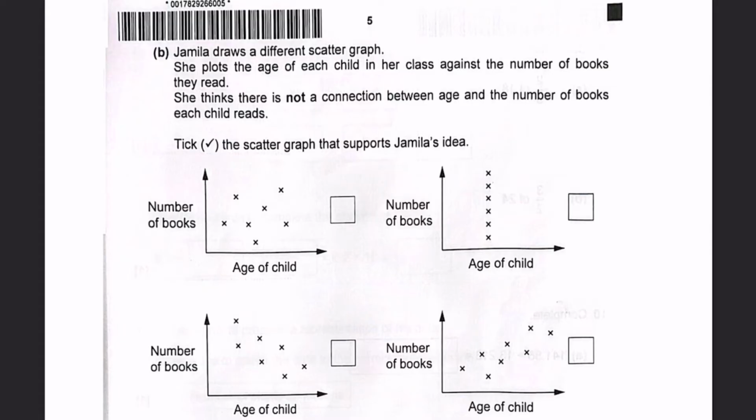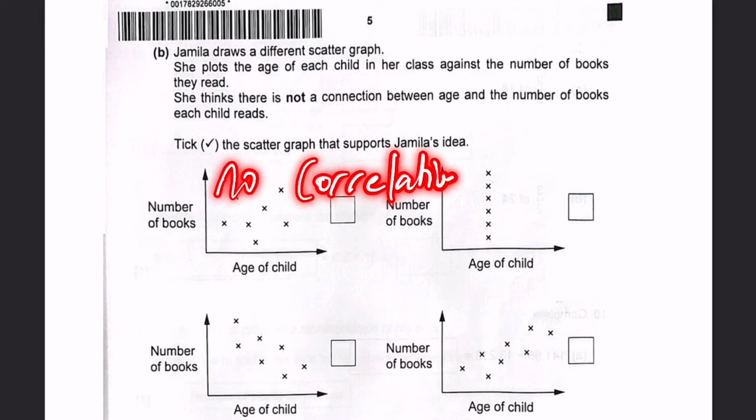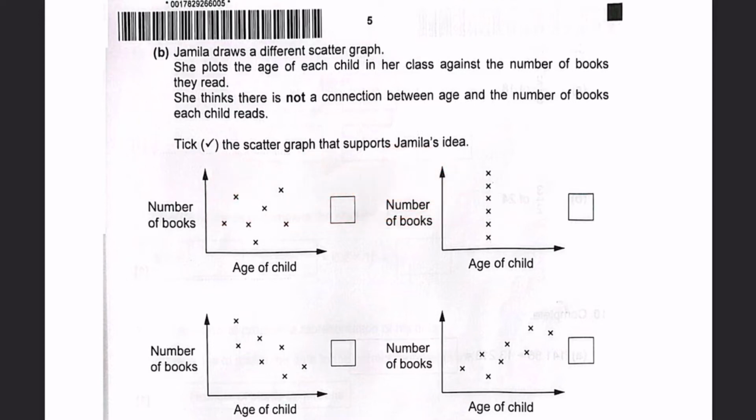So if there's no connection, that means there should be no correlation. That is the same meaning, right? So that means there should be no trend in the graph, and the first option is the answer, since we can see it's arranged like a cloud. It's randomly scattered.